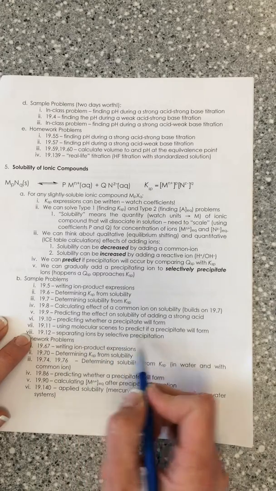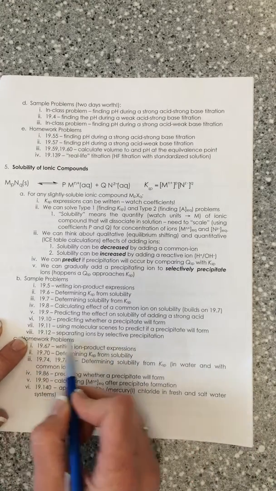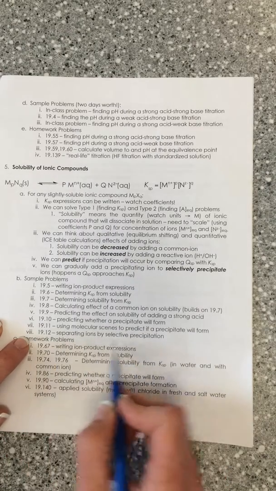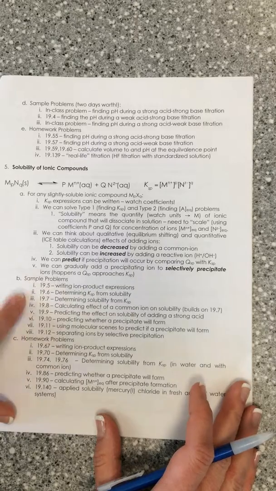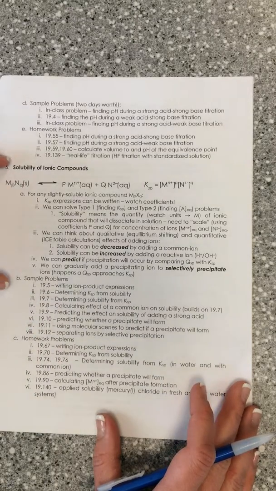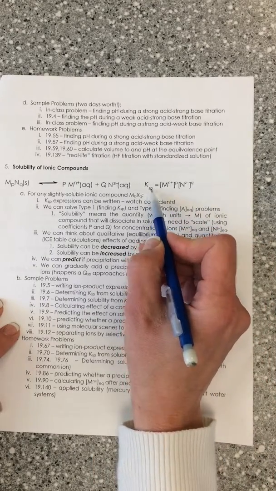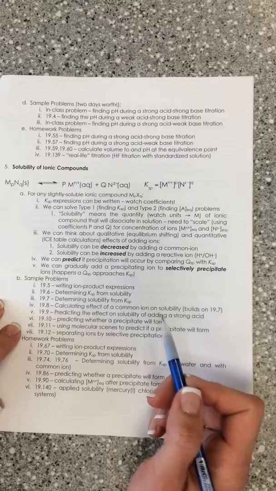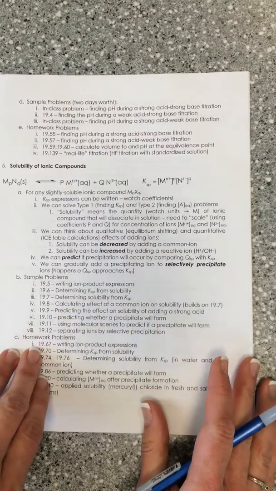Using a molecular scene problem to think about whether a precipitate was formed. And then finally, an application of thinking about separating ions by something called selective precipitation. So quite a few different kinds of problems that we'll see with this solubility. And to remind you, when you see KSP, that SP stands for solubility product. So that reminds us that we're talking about the solubility of ionic compounds.